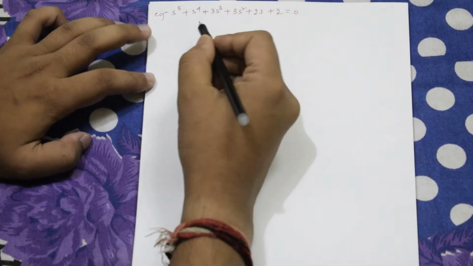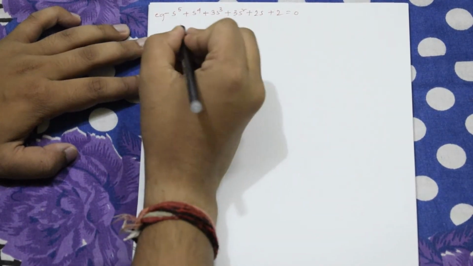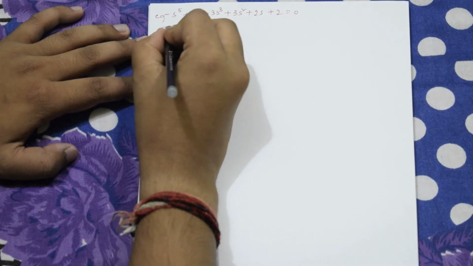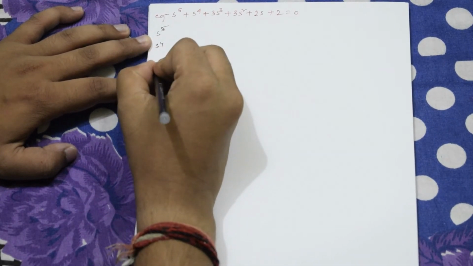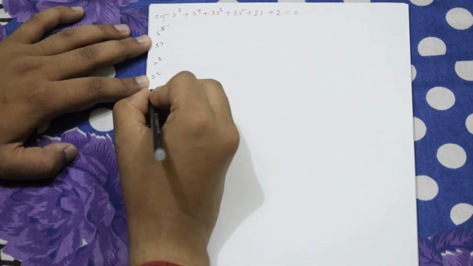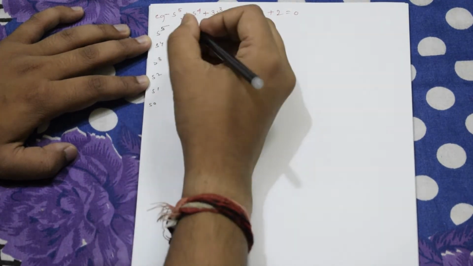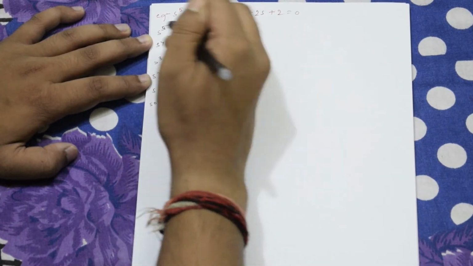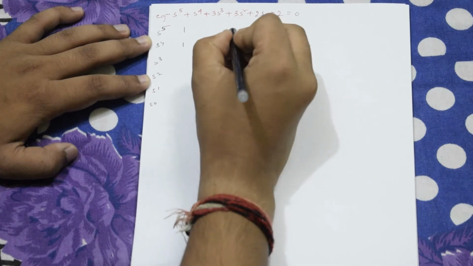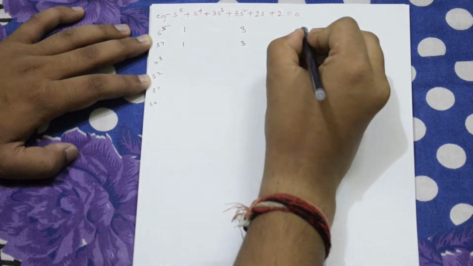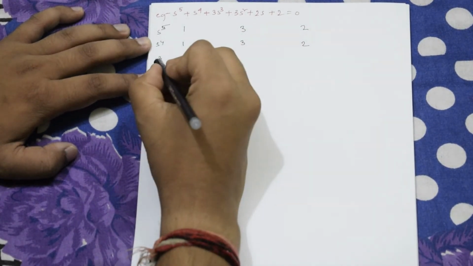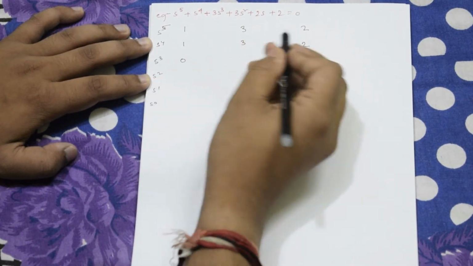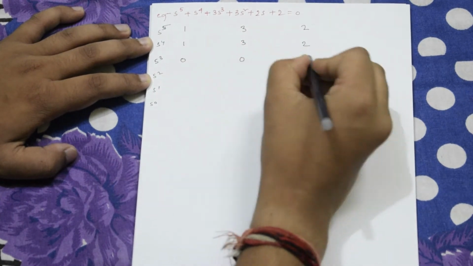Now in this problem, we will find the location of the poles. So first of all, we need to draw it in tabular form: s power 5, s power 4, s power 3, s power 2, s power 1, s power 0. So the coefficients are 1, 1, 3, 3, 2, 2. We will write in this manner: 1, 1, 3, 3, 2, 2. After that, we need to calculate these coefficients. 1 into 3 minus 1 into 3 is 0. 1 into 2 minus 1 into 2 is also 0.